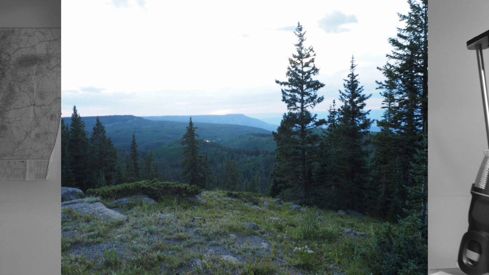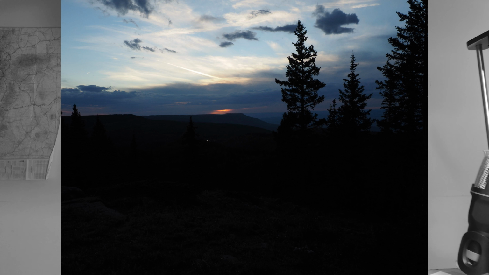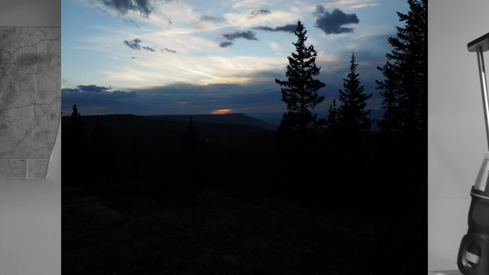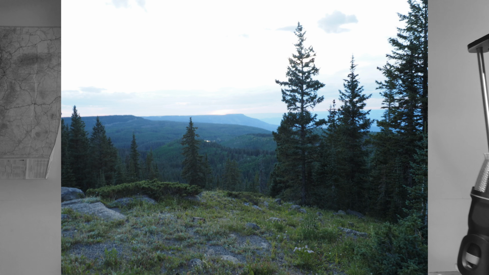Now, this is especially difficult when there is a huge range between the dark and the light. For instance, sunsets, that's a big one. Often you can either have detail in the landscape or detail in the sky, because there's so much difference in the light, in the amount of light that is in the sky and the amount of light that's on the ground.